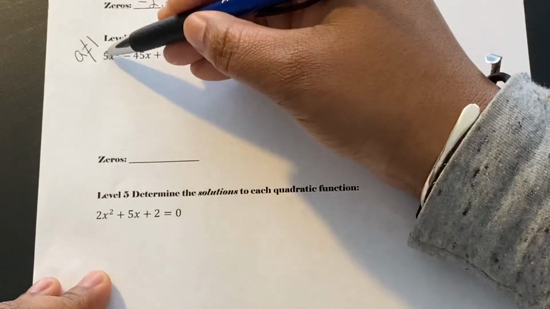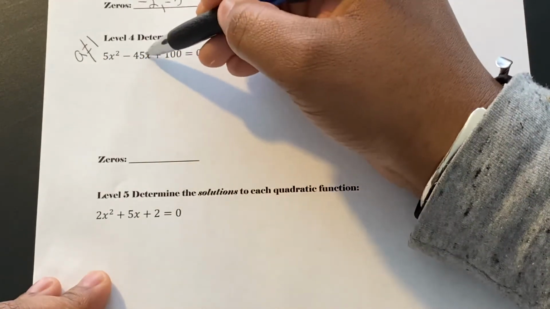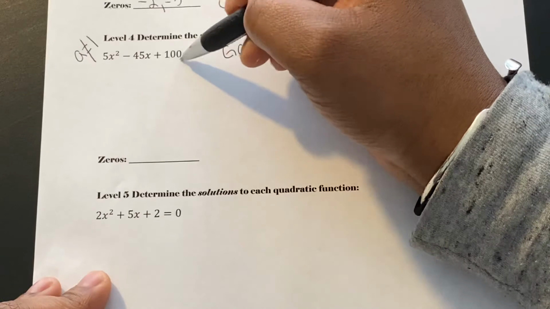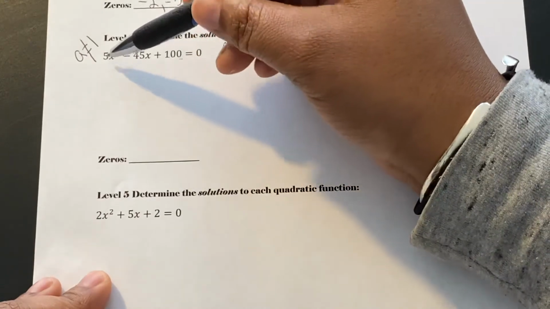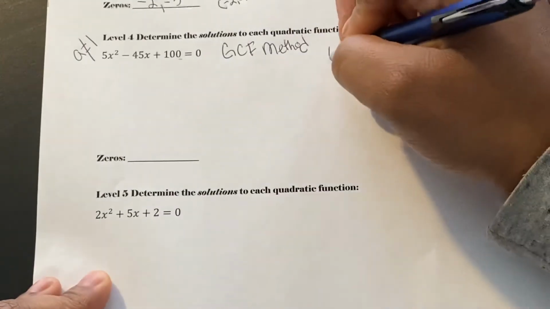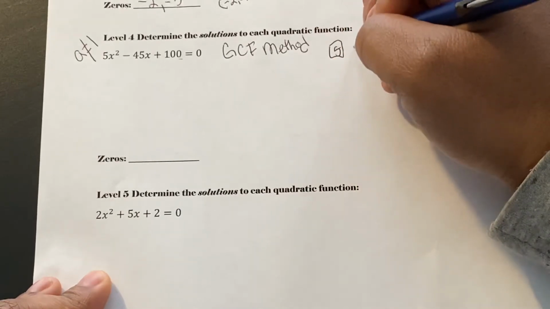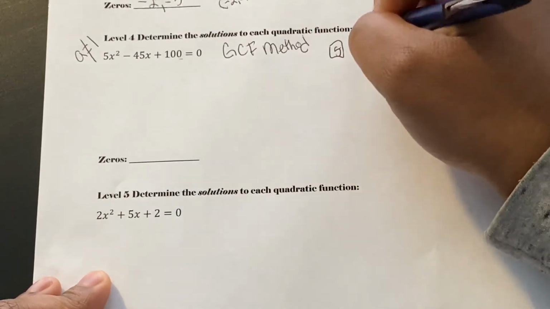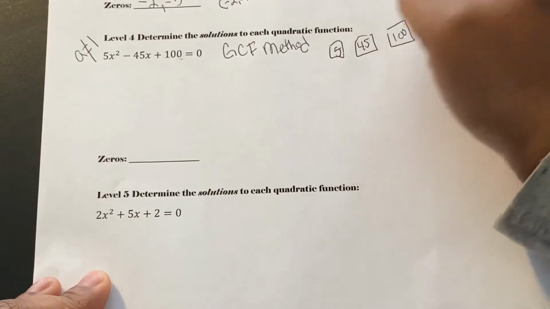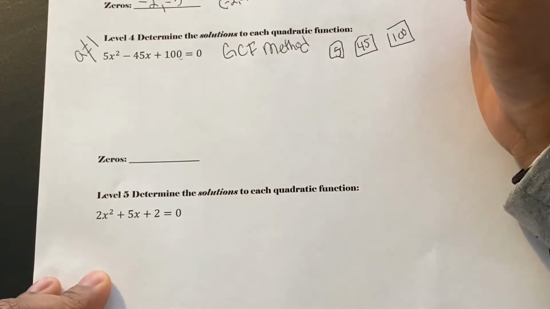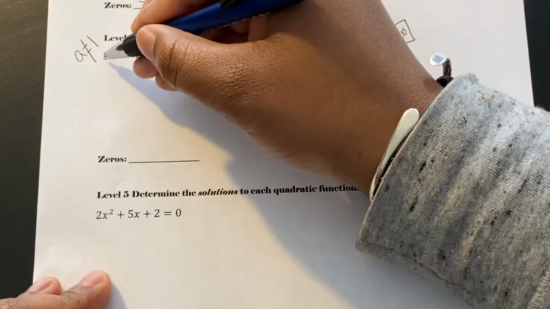So the GCF for 5x squared minus 45x plus 100, for time's sake, you can always just do your factoring trees, okay? But what we'll find is that the GCF is 5.